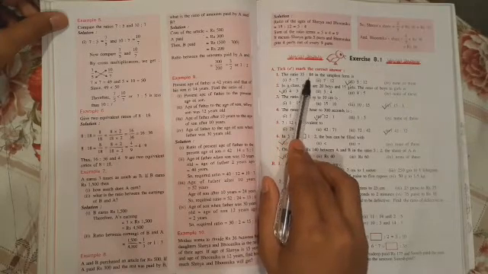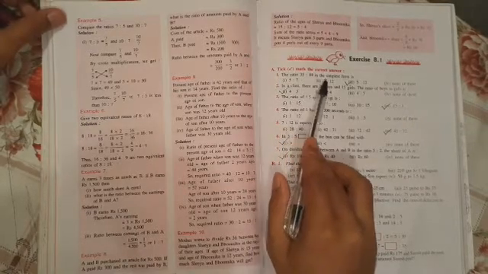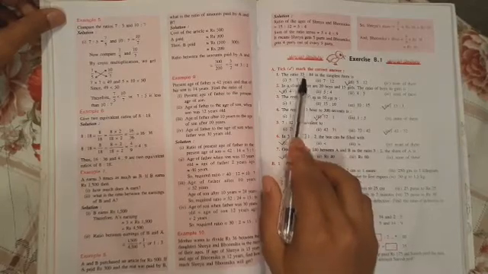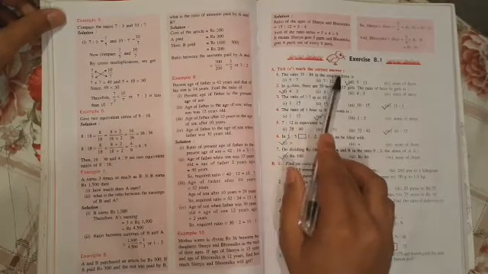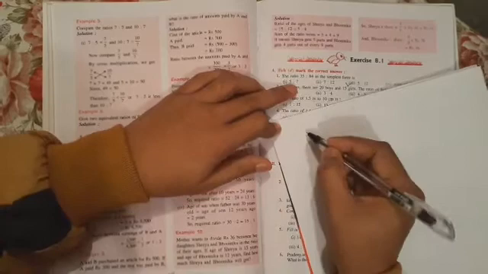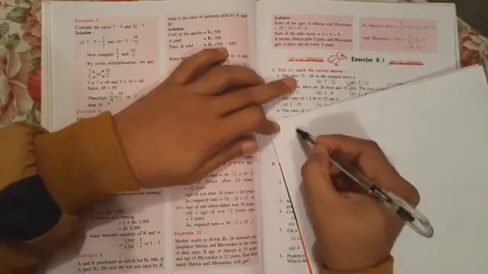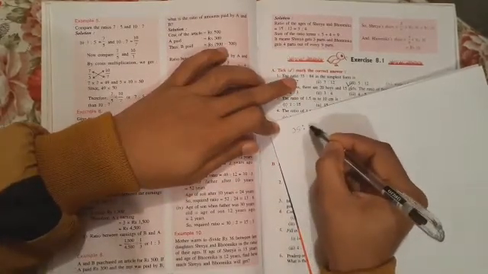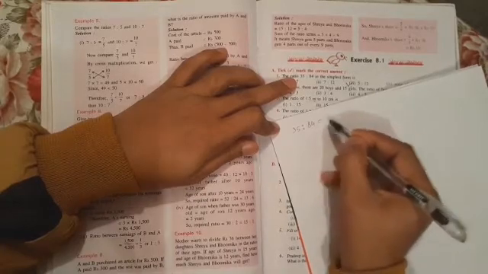The first question: the ratio of 35:84 in the simplest form. We have to make this ratio in the simplest form. As I said before, ratio and fraction are the same. So first of all, we should make this ratio a fraction like this.